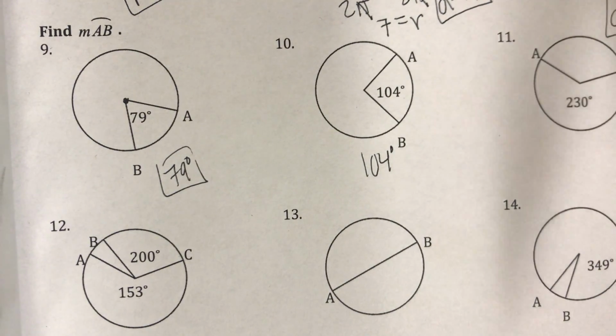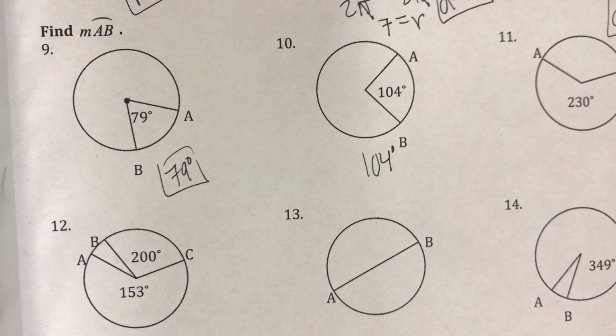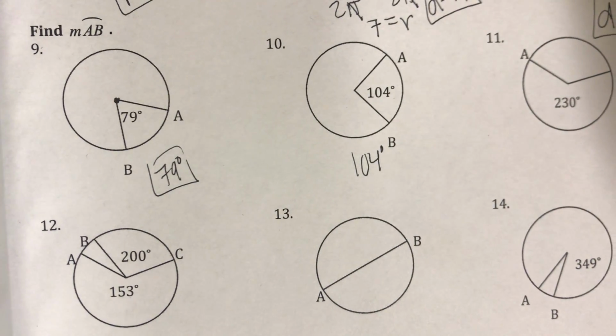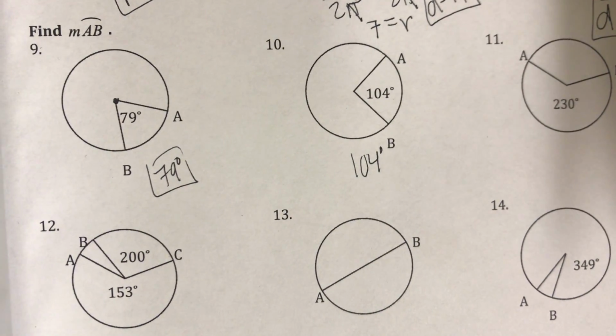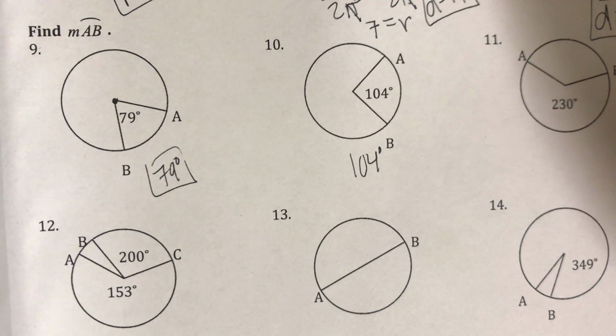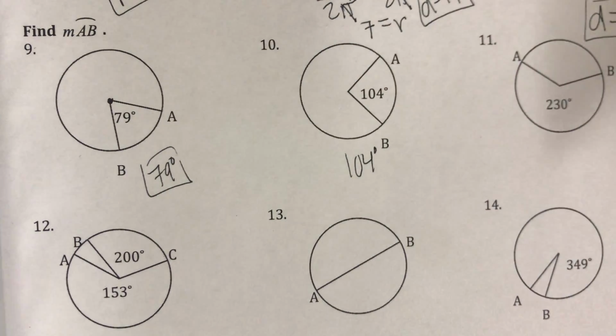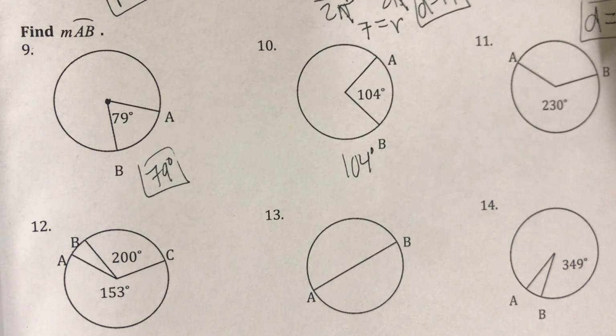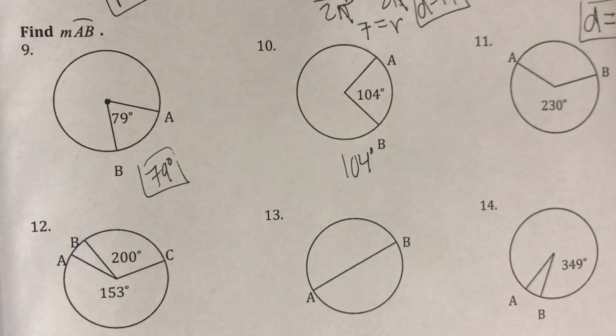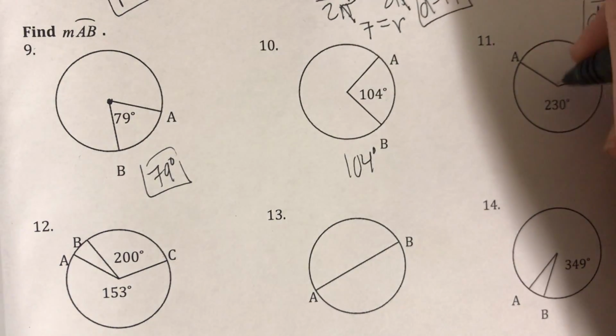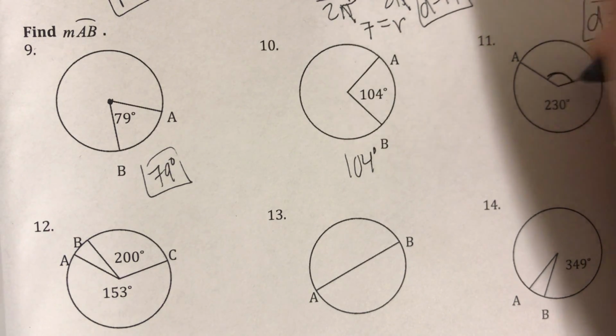Ready, set, pause. Okay, hopefully you paused the video and actually tried to do them on your own. So this next one is actually going to be a little different. The first two were super easy because they were given to us right there. But this one gives us the angle out here, which is not what we want. We want this angle right here.